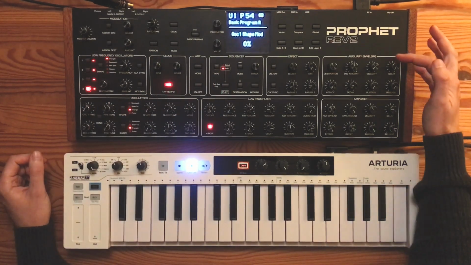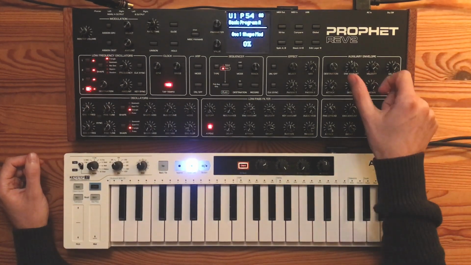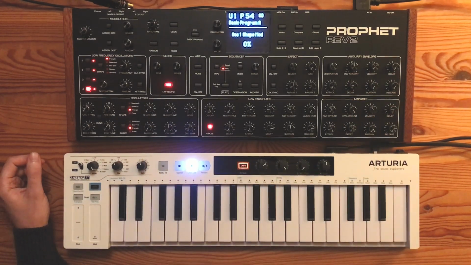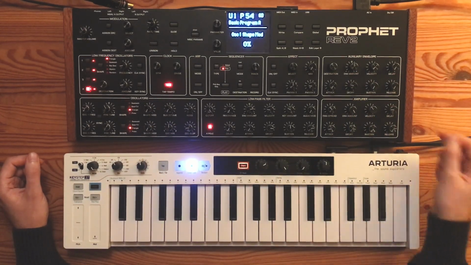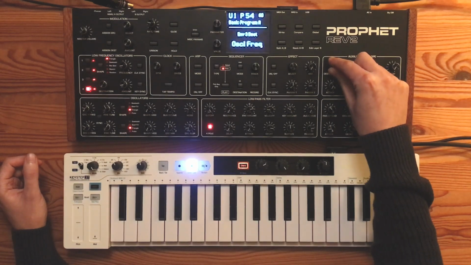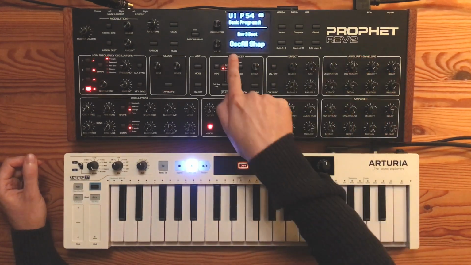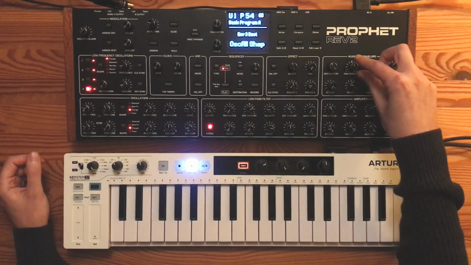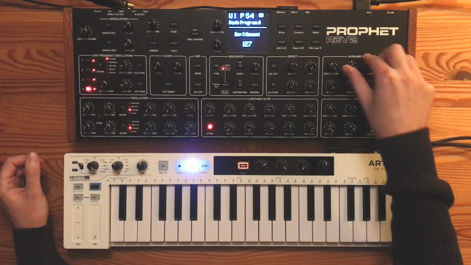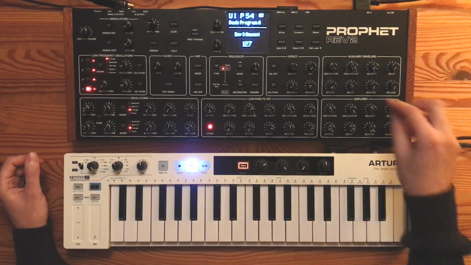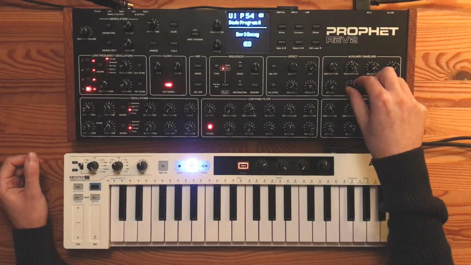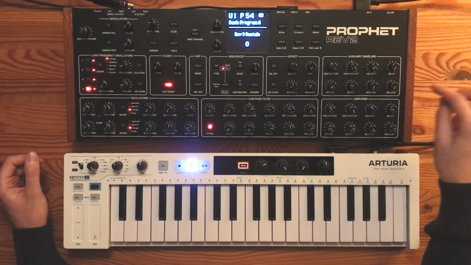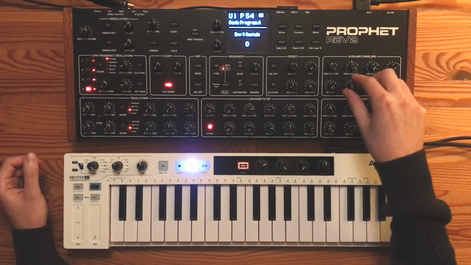So let's use the auxiliary envelope to modulate the shape mod for both oscillators. So we'll pick the destination, oscillator all shape, set the amount to maximum just so we hear what's going on, and play with attack, decay, sustain and release. Let's see what's happening by default.